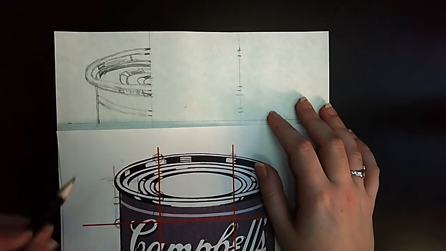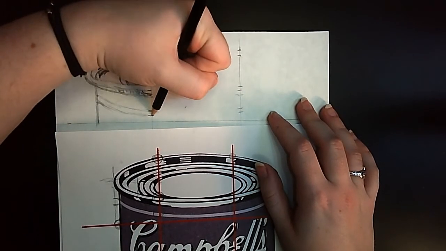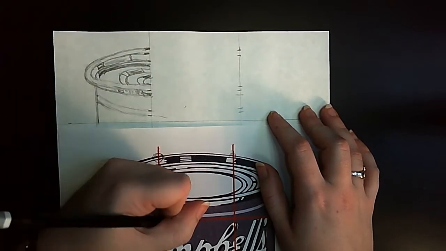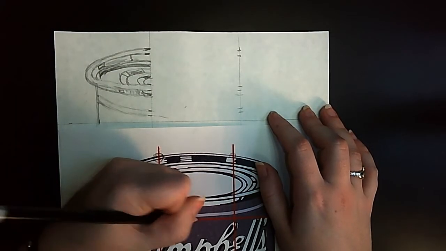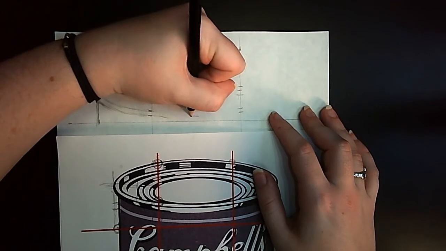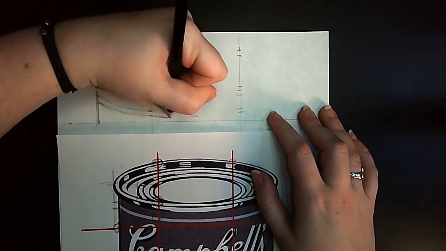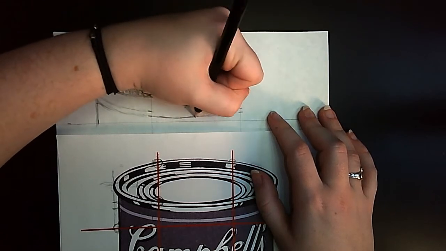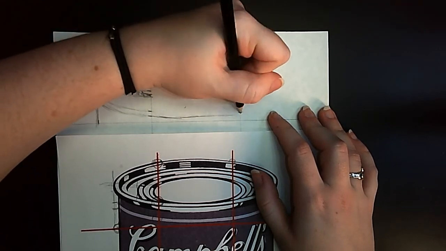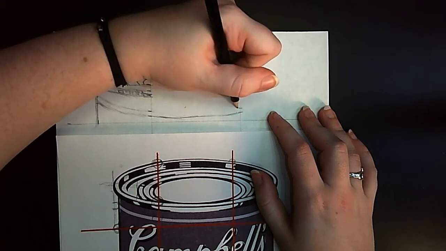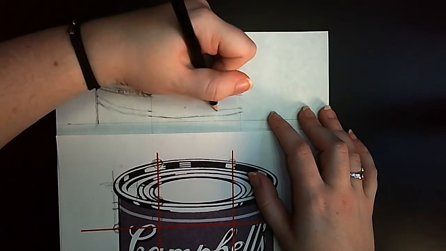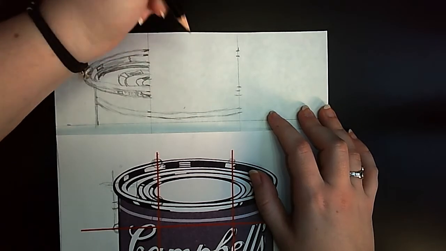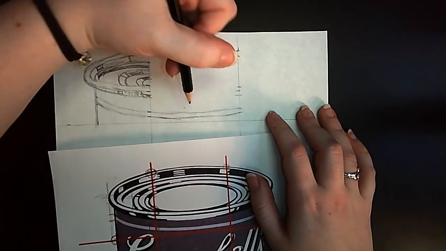Then, again, I'm going to follow my lines. Just pay attention to how they curve. So I can see that this line here at the bottom dips down a little bit before coming back up. Alright, so that line continues across.